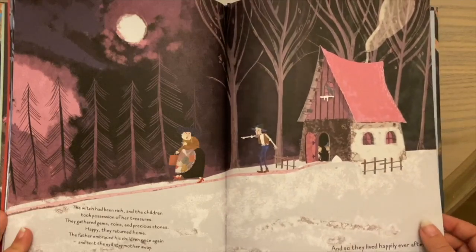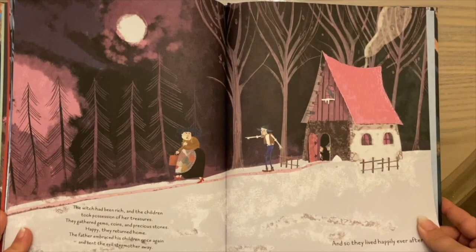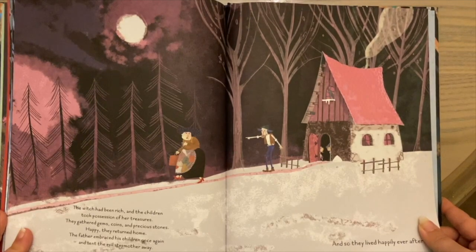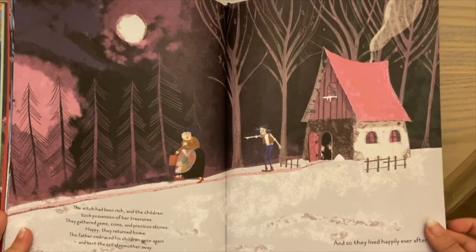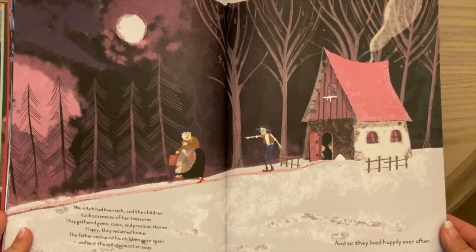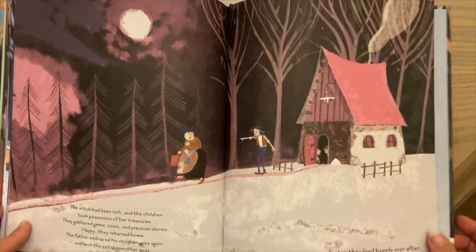The witch had been rich, and the children took possession of her treasures. They gathered gems, coins, and precious stones. Happy, they returned home. The father embraced his children once again and sent the evil stepmother away. And so they all lived happily ever after. The end.